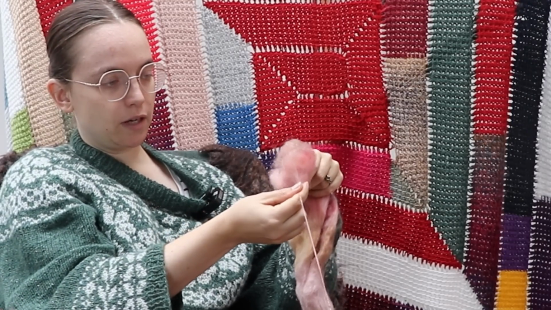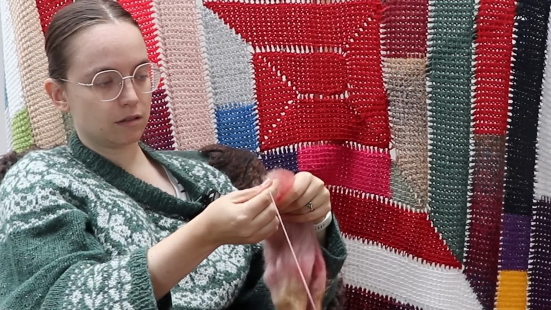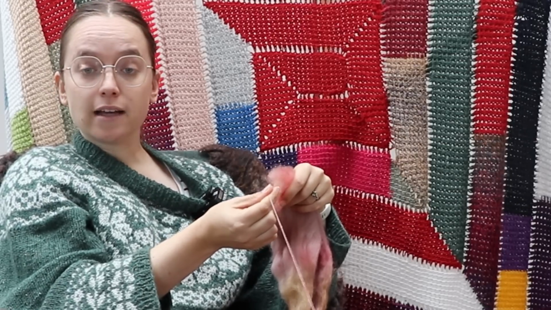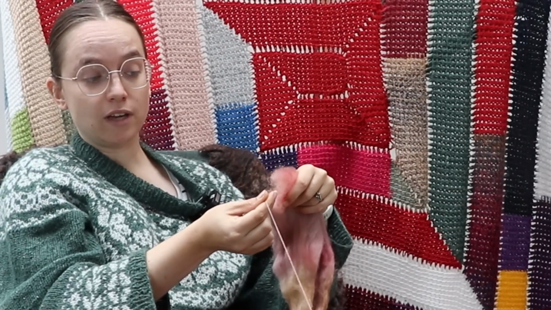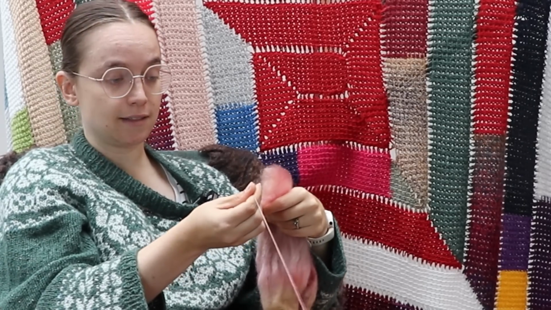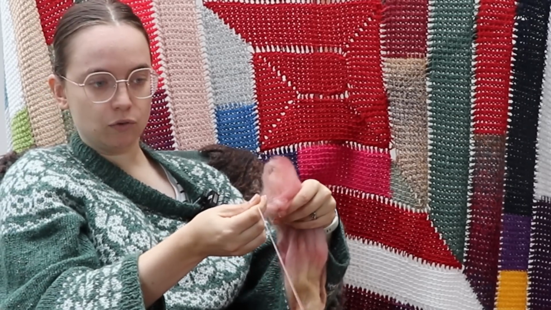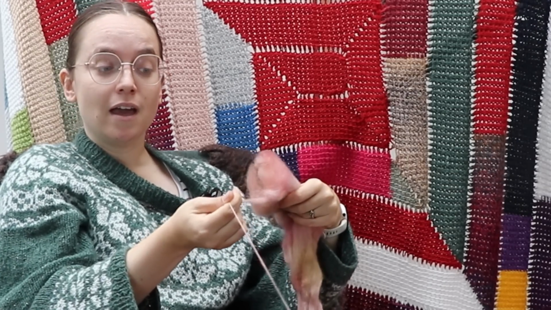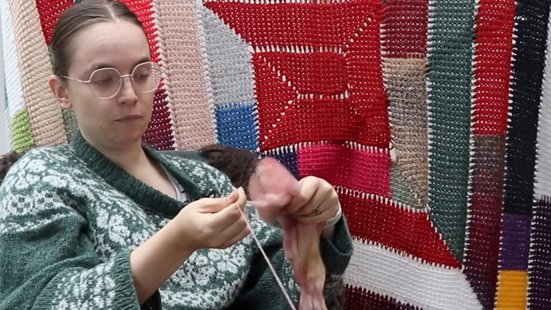Combo spinning, by the way, for those of you who are not well versed in the spinner's lingo, is actually just the act of spinning two things together. So two braids, two bats, two roving, what have you, together. Two different ones, that is, so that you make a combination of both.